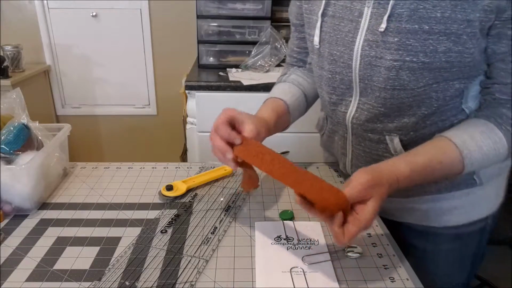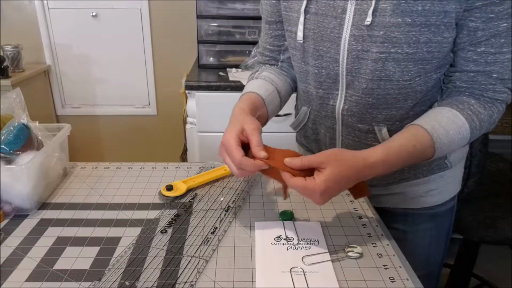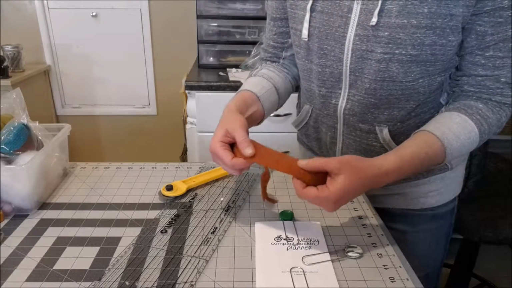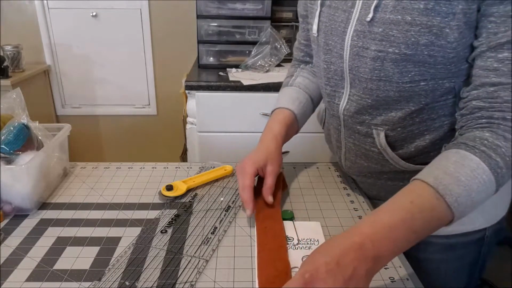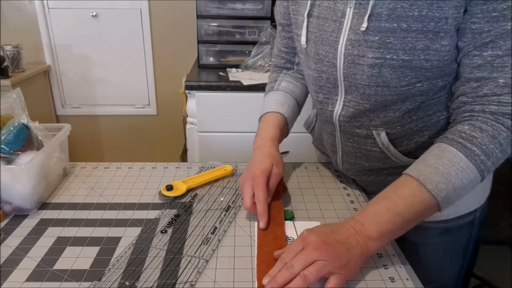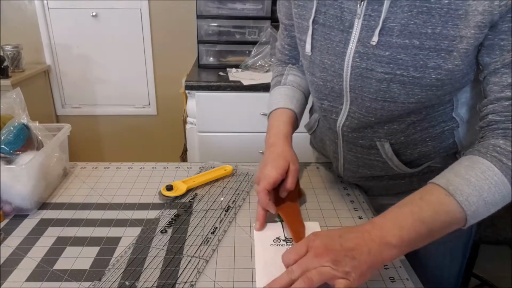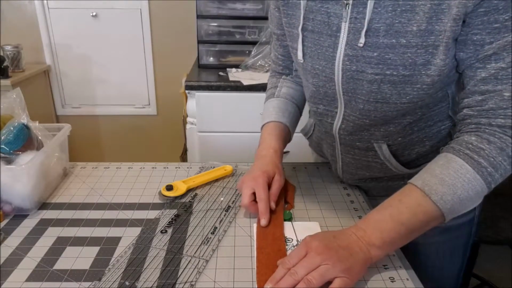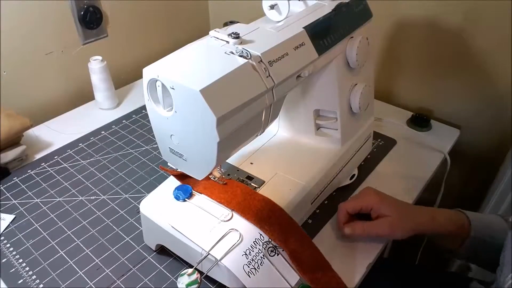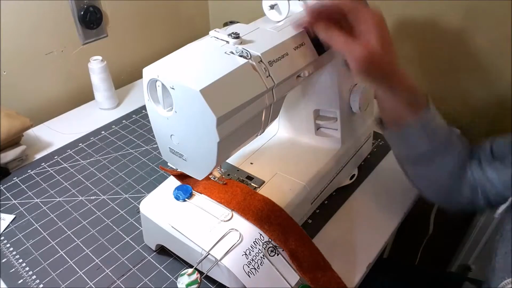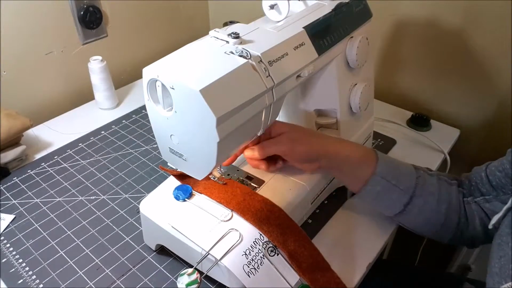So you're going to find out which side that you want. Some wool sweaters have a really cool nap or texture on one side that you want to show. Just decide which side that is and place that side down, face down, onto the edge of the inner binding edge of the paper.